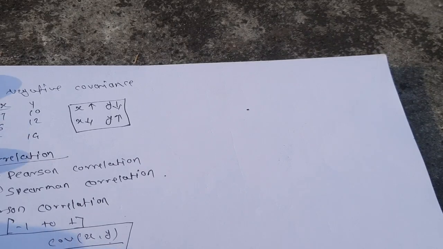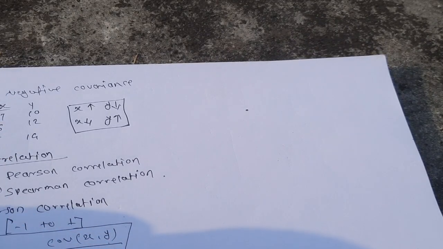And see the Spearman rank correlation, the second one.